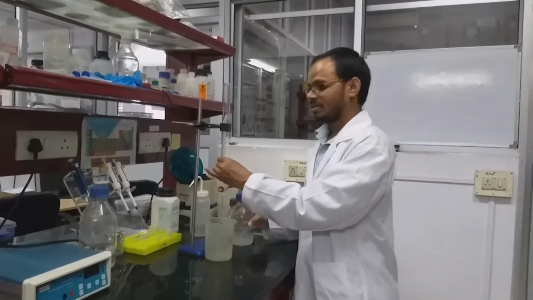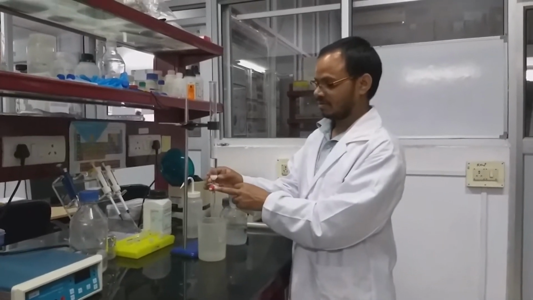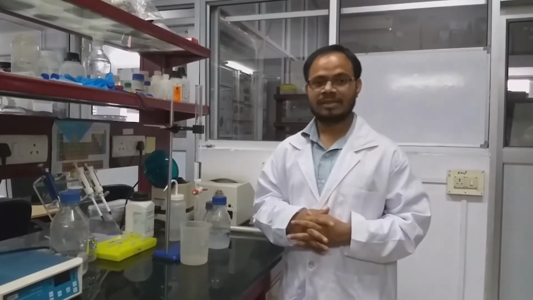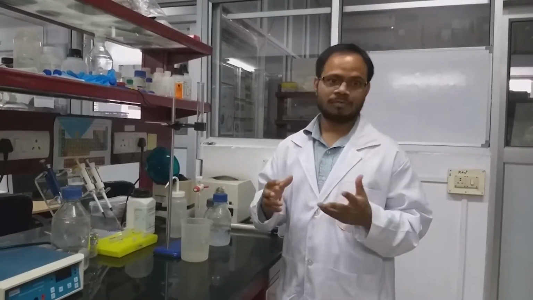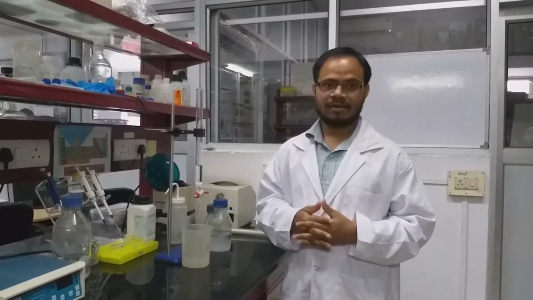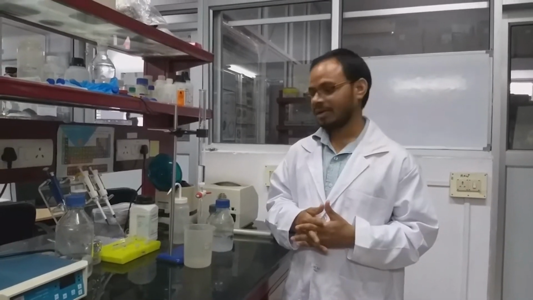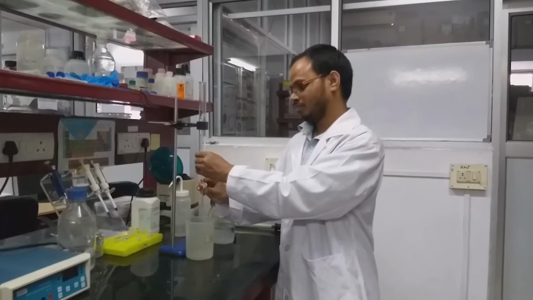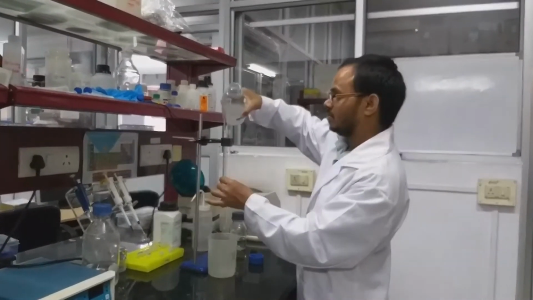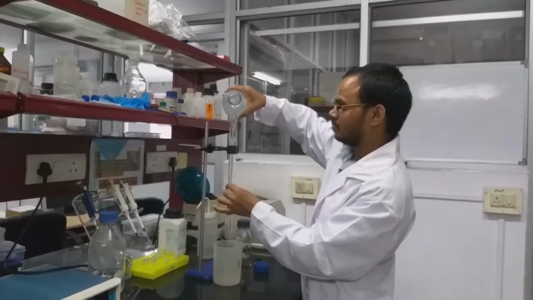Now after inserting the sintered filter in the column, you have to wash the column properly, at least 2 to 3 column volumes with distilled water. If it contains any dust or other contaminating particles, they will be removed. Now we directly pour the beads on top of the column.